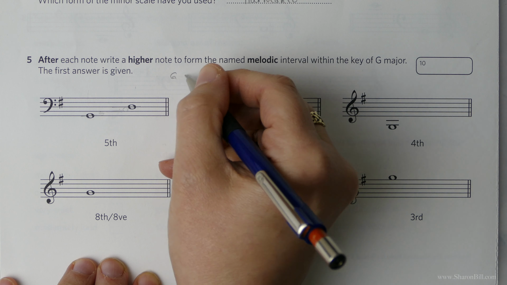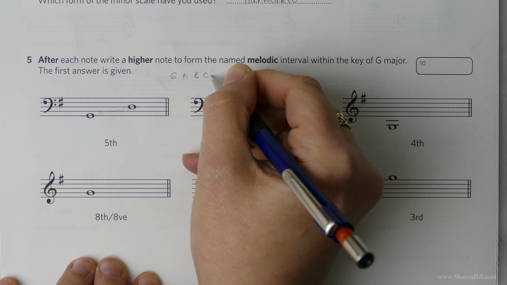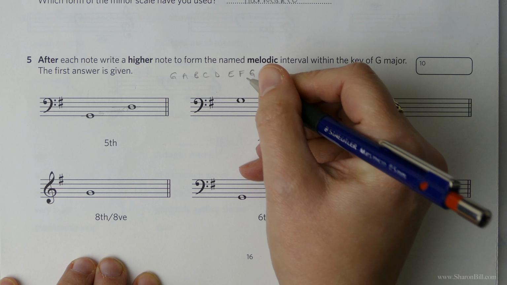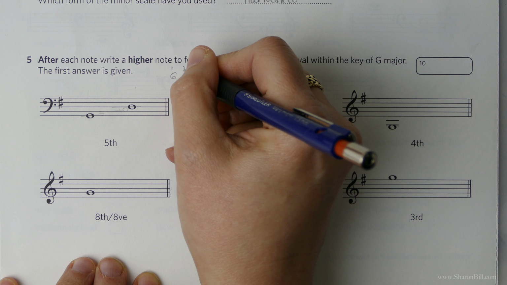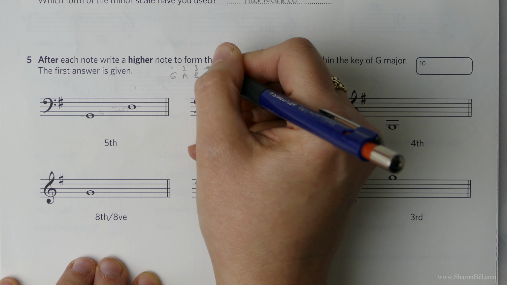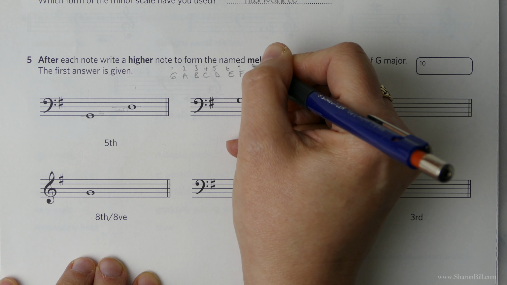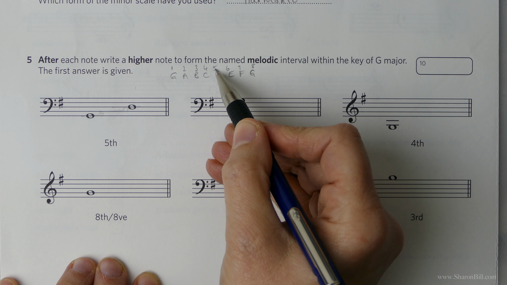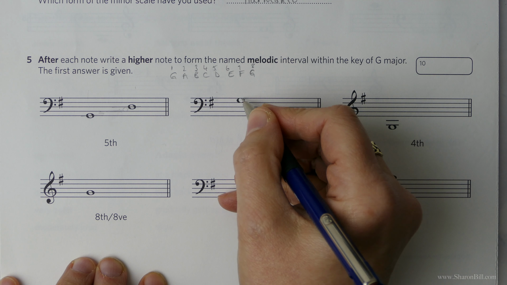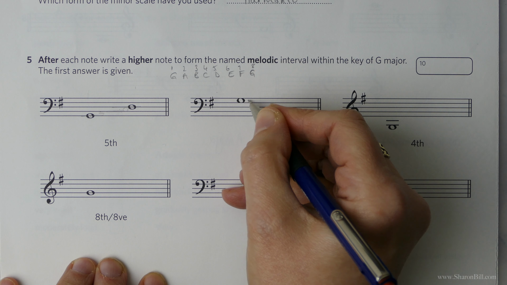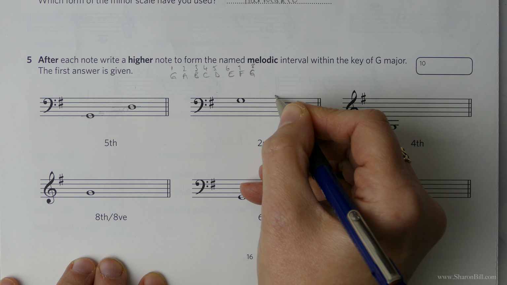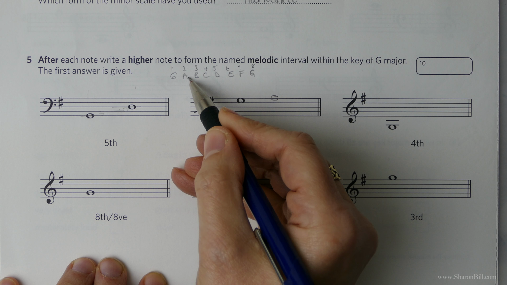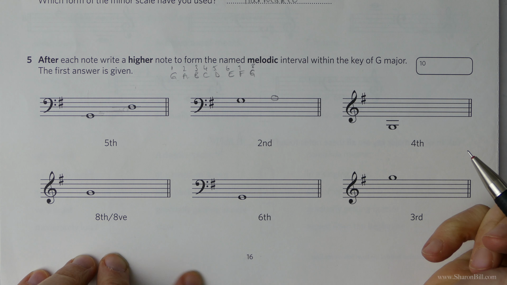If I just write out the steps of the scale, of course it's F sharps, but your key signature will deal with that, so we won't worry about that. Steps of the scale. So we can see from G to D is a fifth. So let's press on. If this is G, one note up is 2, 1, 2, and we've gone from G to A, and we know that's correct.